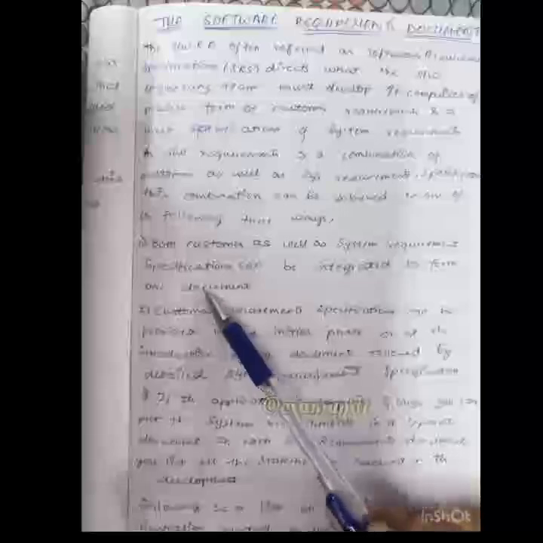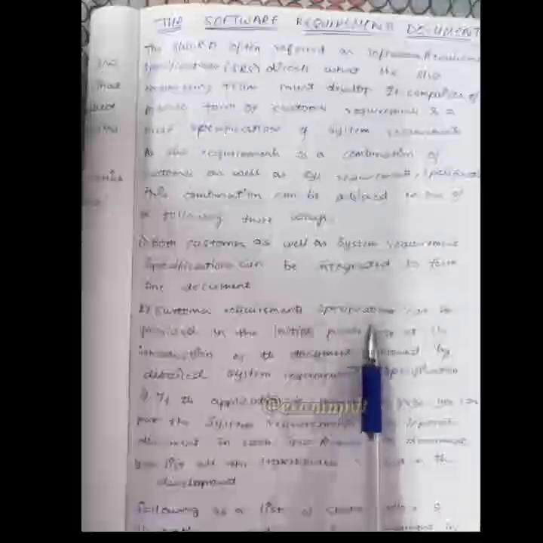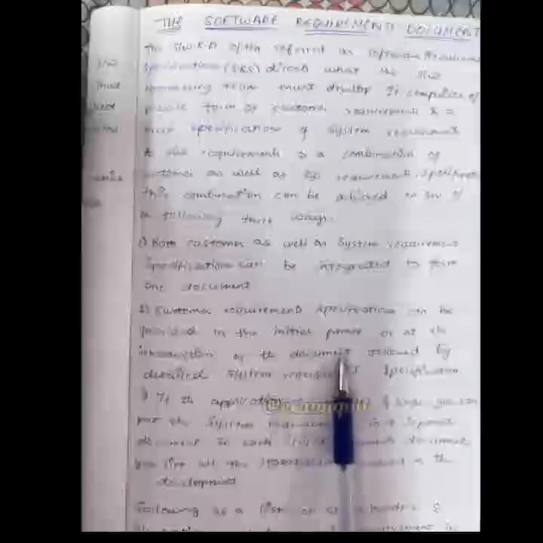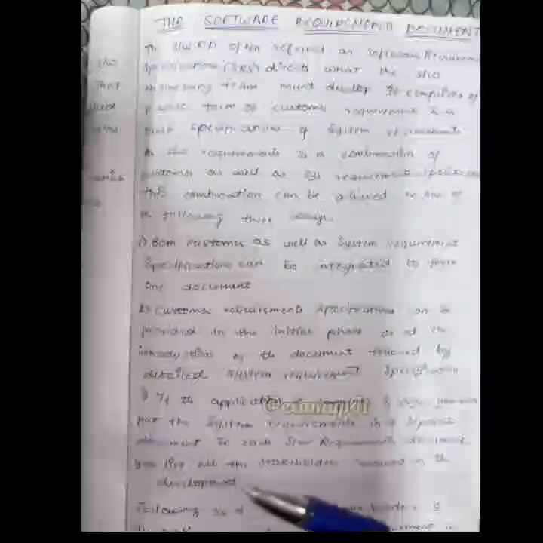The first one is that both customer as well as system requirement specifications can be combined together into one document. The customer requirement specification can be provided in the initial phase or at the introduction of the document, followed by the detailed system requirement specification.